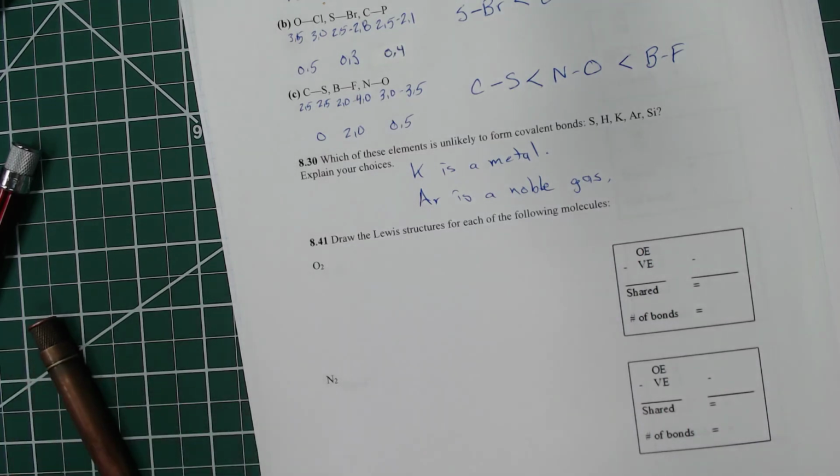All right, so that is going to be the end of this video. The next video is going to be looking at doing Lewis structures. I'm going to make one video that's all drawing those Lewis structures. That's going to be a long video.